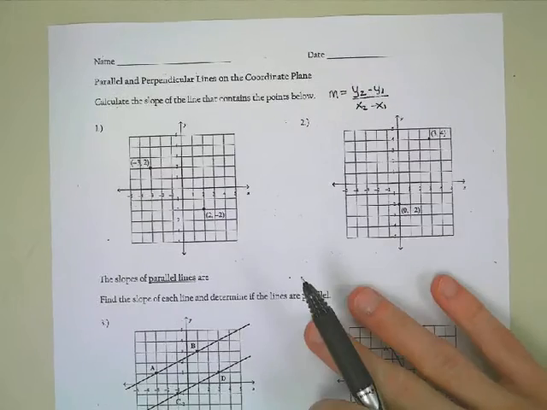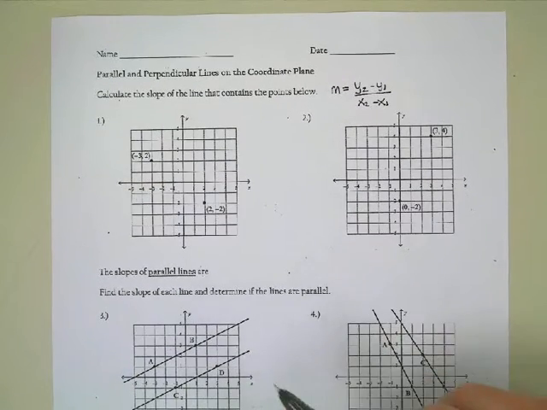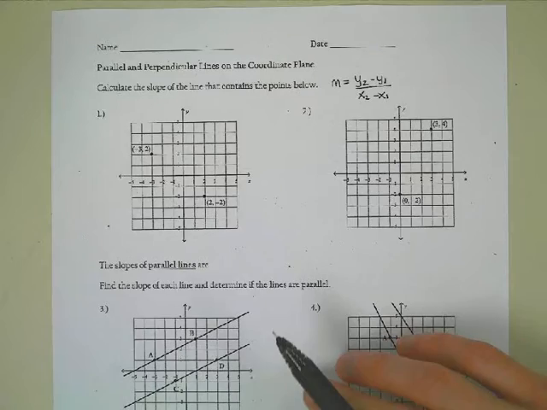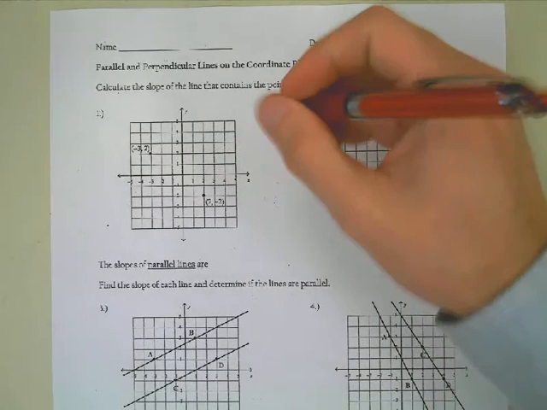So let's actually calculate the slope of some of these lines here, right? Why don't you go ahead and do that? Okay, so 1 and 2, go ahead and find those slopes. Take a minute. Find those slopes. Okay. And I'll do the same.